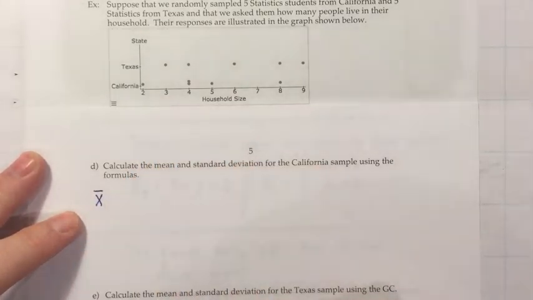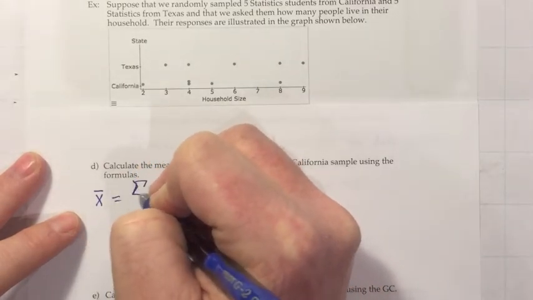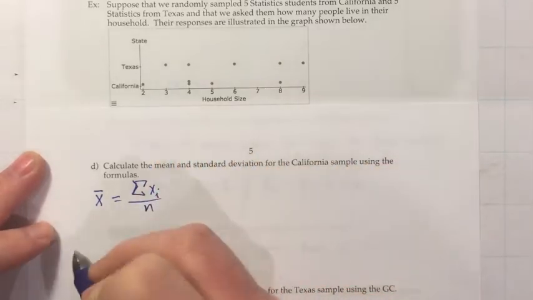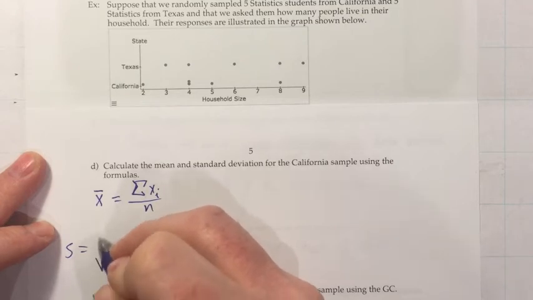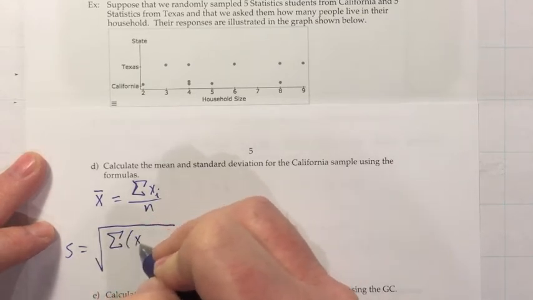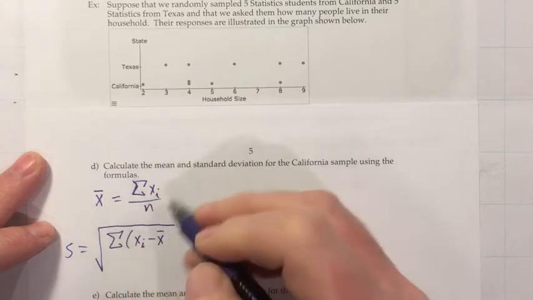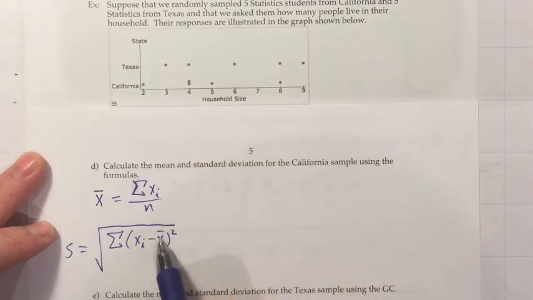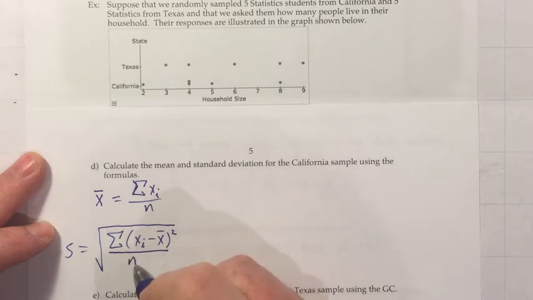The formula for sample mean is X bar equals the sum of the different X values divided by the number of X values. And the sample standard deviation that we just saw on the previous page is the square root of the sum of each X value minus the mean of all the X values, which will have come from up here, squared. So that's what that should have looked like on the previous page where those aren't touching. And then divided by n minus 1.